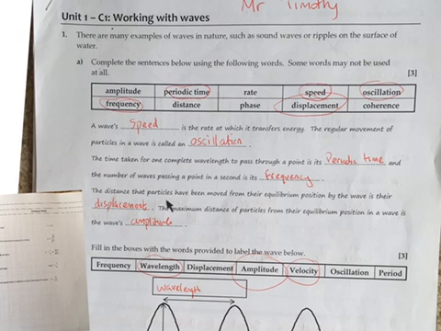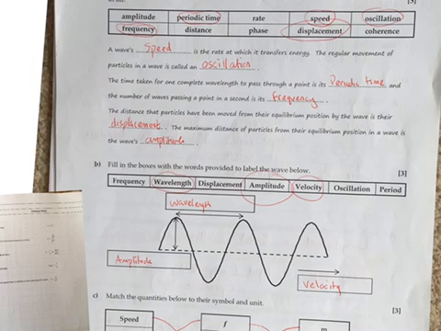The distance that particles have been moved from their equilibrium position by the wave is called their displacement. So what that means is going up and down. So this is their equilibrium position, and that's the displacement. So that's maximum displacement there, which is called your amplitude. Look, we call it this amplitude. So we come to this one now.